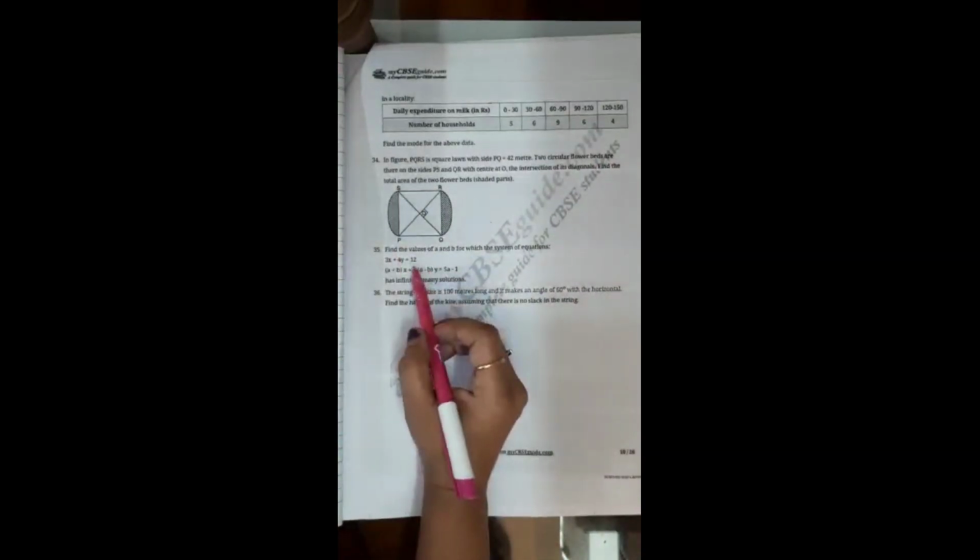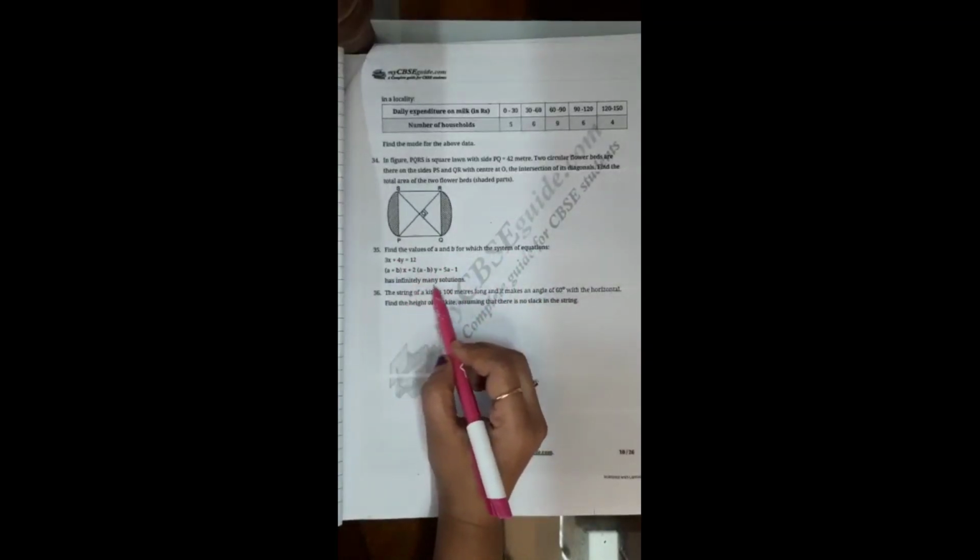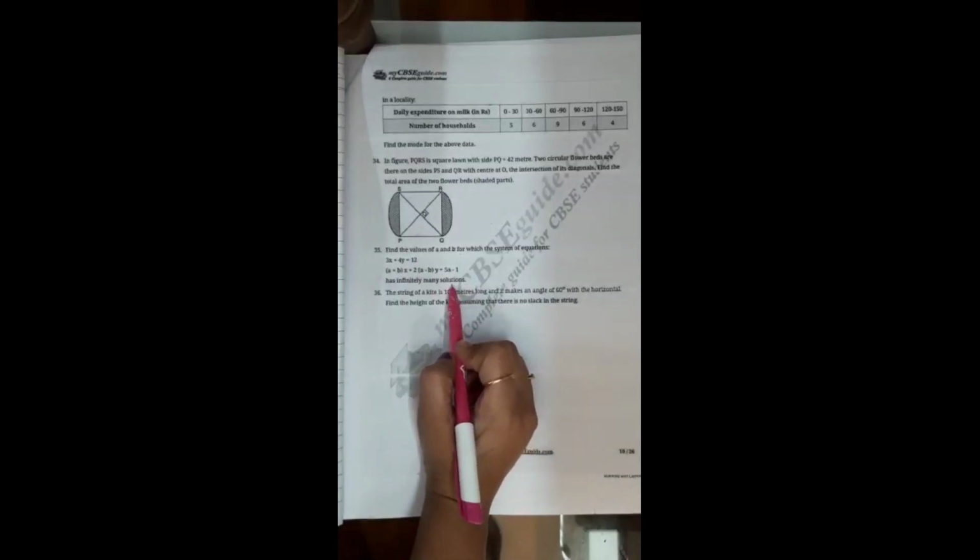Okay, quickly move to the next question, the 35th question. In this question, find the values of A and B for which the system of these two equations has infinitely many solutions. As we know, for infinitely many solutions, what is the condition? The condition is that all three ratios, A1 by A2, B1 by B2 and C1 by C2, are equal. So how do we have to write?